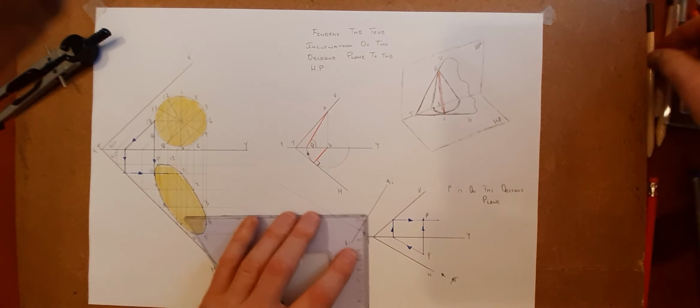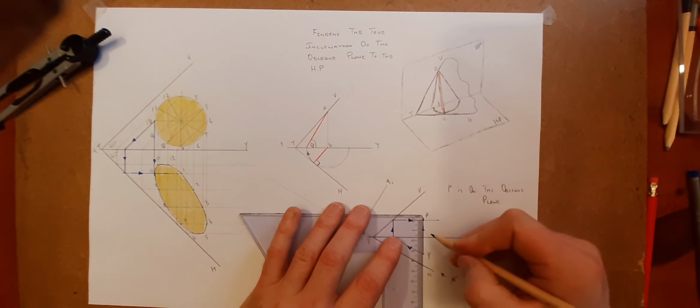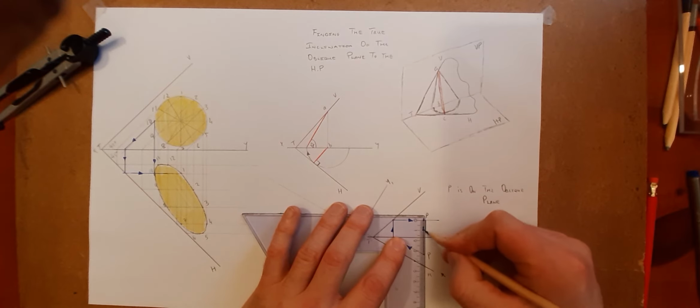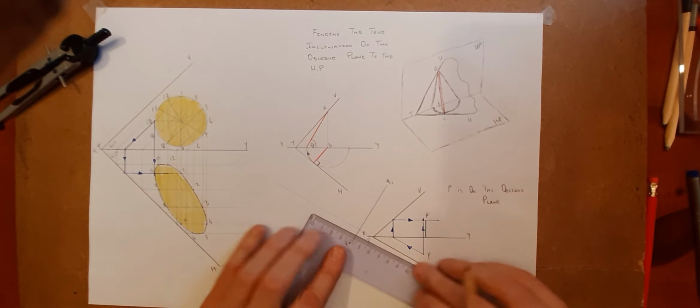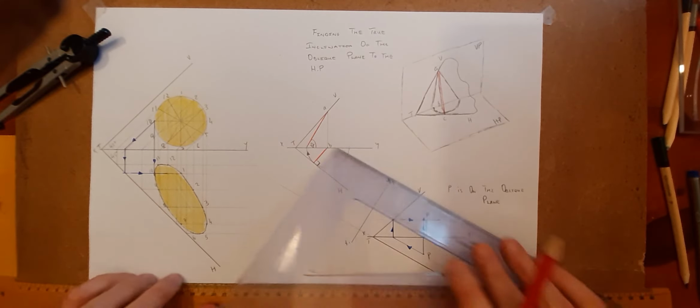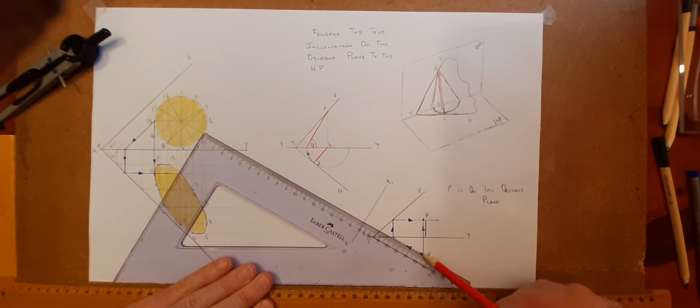Now, if I take the height of P there, if I measure the height of P, whatever that height is, because I'm telling you P is on the oblique plane, we're going to mark that height off up here.